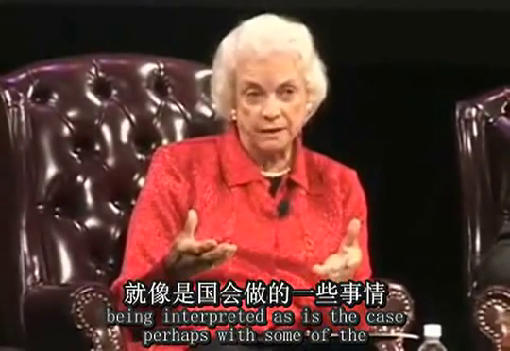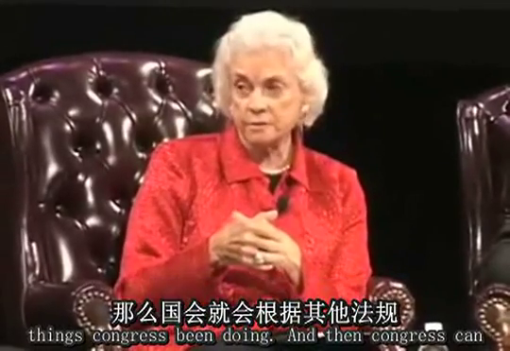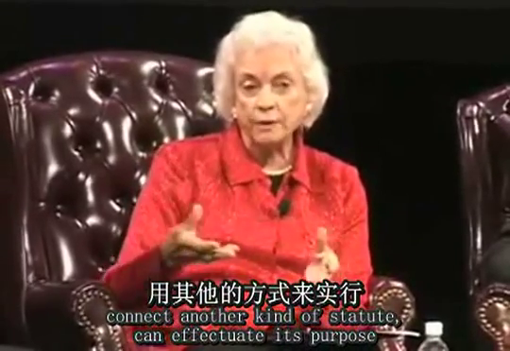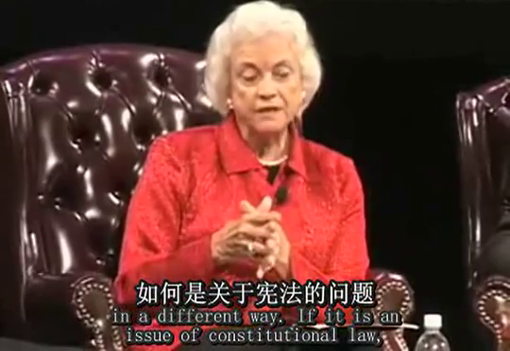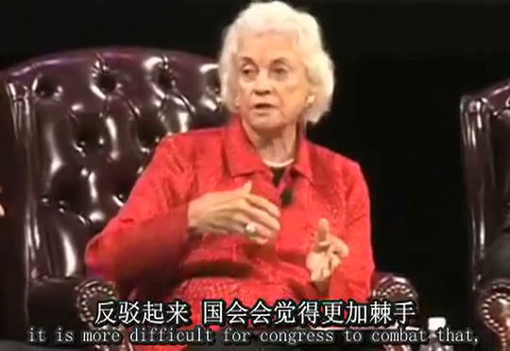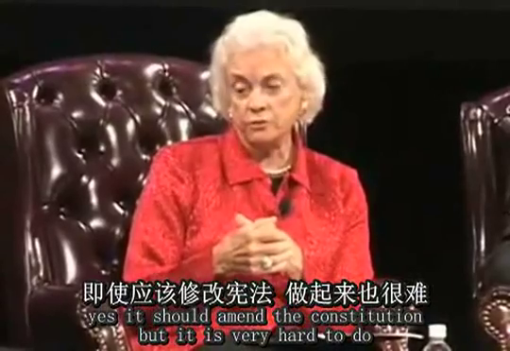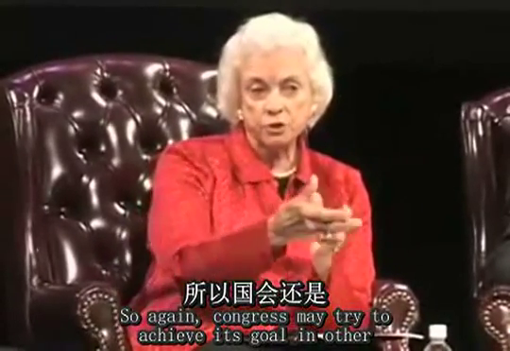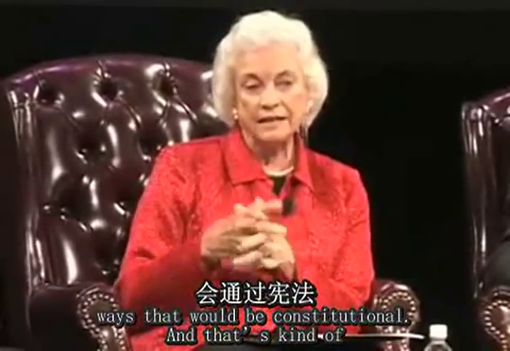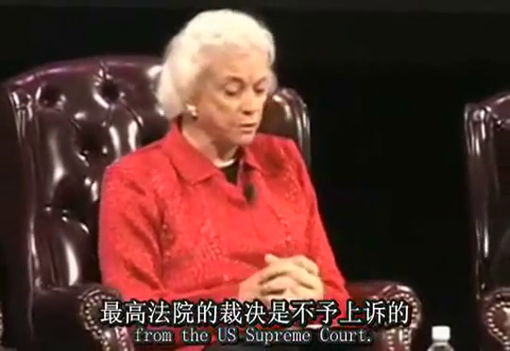If it is a statute that's being interpreted, as is the case perhaps with some of the things Congress has been doing, then Congress can enact another kind of a statute, can effectuate its purpose in a different way. If it is an issue of constitutional law, it is more difficult for Congress to combat that. Yes, you can amend the Constitution, but it's very hard to do. So again, Congress may try to achieve its goal in other ways that would be constitutional. And that's kind of the exchange that goes on. There is no appeal from the U.S. Supreme Court.